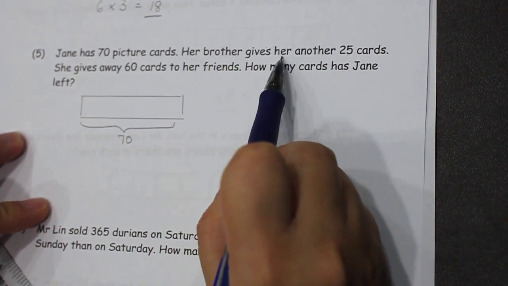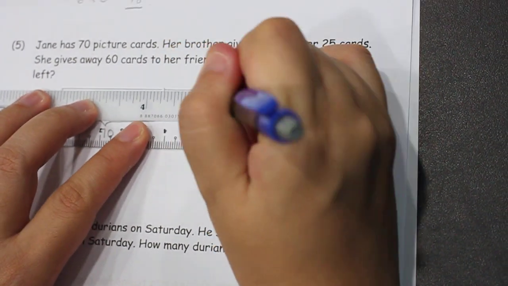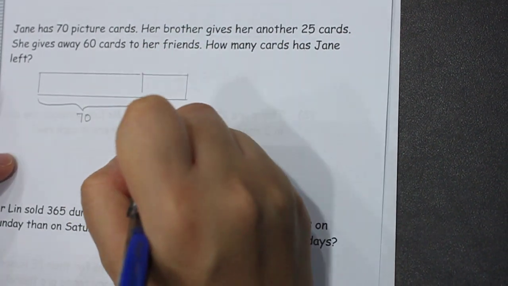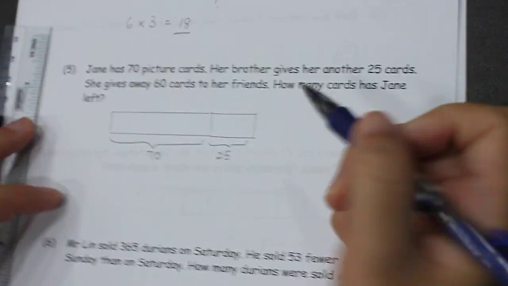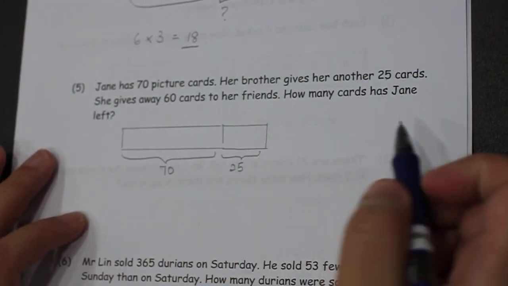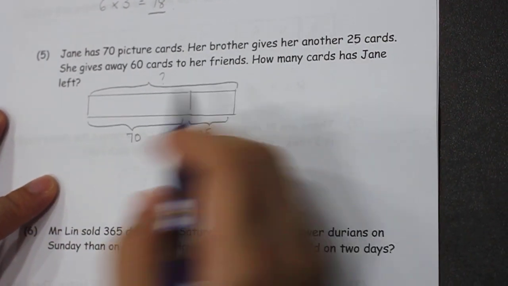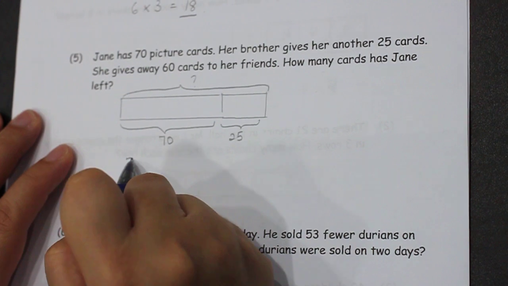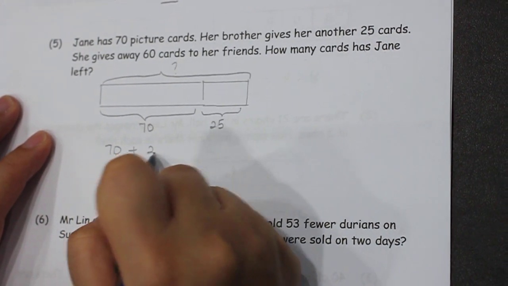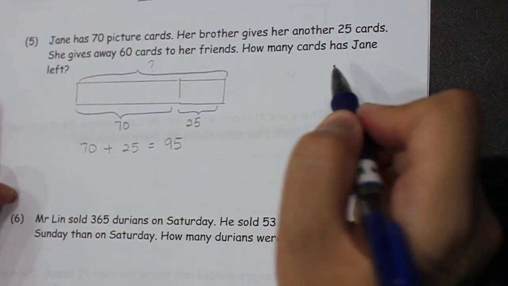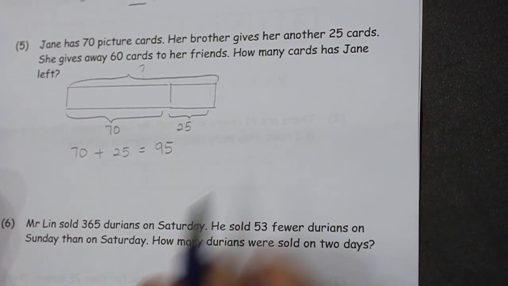Her brother gives her another 25 cards. How many cards does Jane have now? So we are going to find the total number of cards that she has. So from this model, we are going to look for our whole. 70 plus 25 equals 95. We know that Jane has 95 cards now.